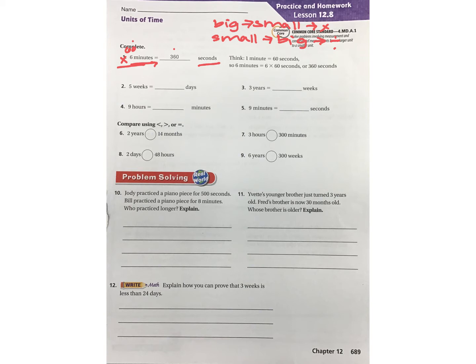Number 4. Okay, so we're going to go from a big unit to a small unit, so we're going to multiply. Write that times sign on there. How many minutes are in 1 hour? 60. So we write 60 times 9. Find the basic fact and you multiply. What's our basic fact? 6 times 9 is 54. And because it's 6 tens, we put a 0 at the end. All right, add the 0. Very good. So 9 hours is 540 minutes.